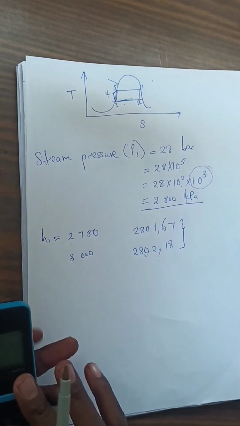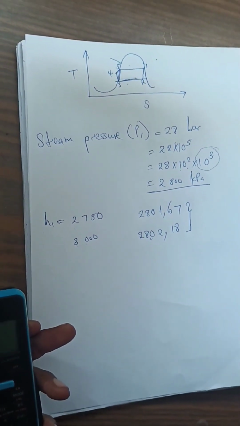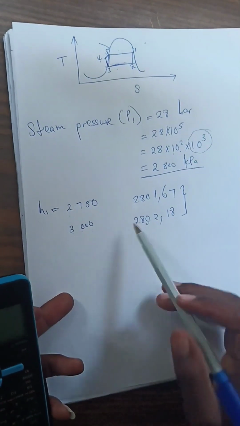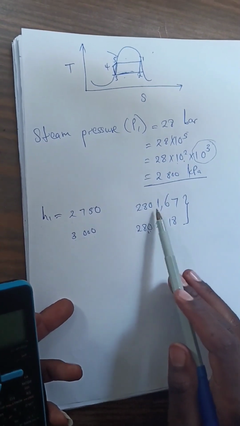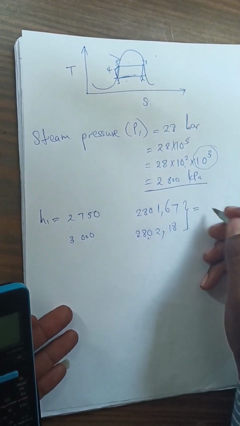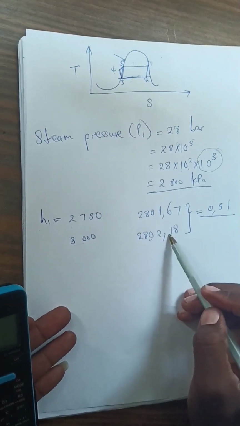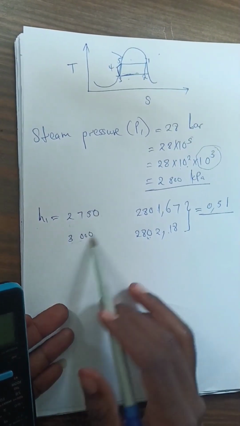So we are going to say 2802.18 subtract 2801.67, and then we get 0.51. After getting the difference here, we are also going to find the difference of the pressures.